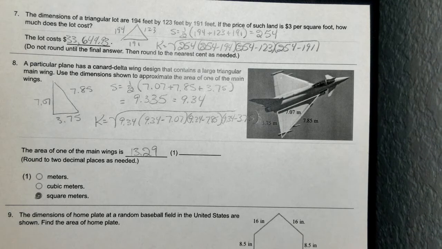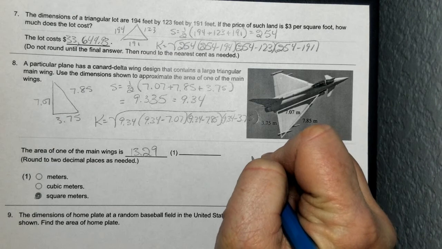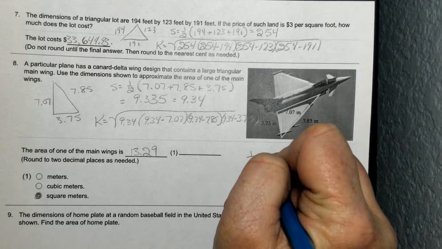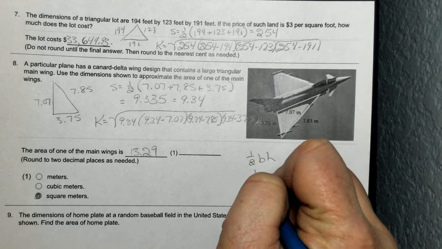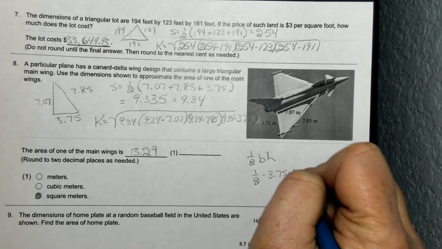And just if I had done this as the right triangle, it would have been 1/2 base times height, and that would have been 1/2 base of 3.75, height of 7.07.